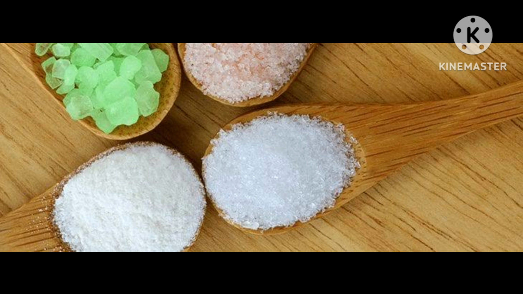Third, sodium bisulfite. Sulfite means NaHSO3, and sodium sulfide, that is Na2S, sodium sulfide. Iron sulfide means FeS, and hydrogen sulfide, H2S. Due to the presence of iron and other minerals, the salt is pinkish grey in color. Natural black salt, its color will be pinkish grey.